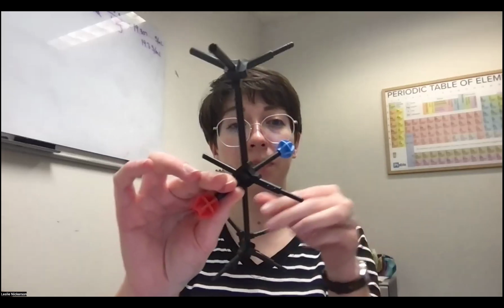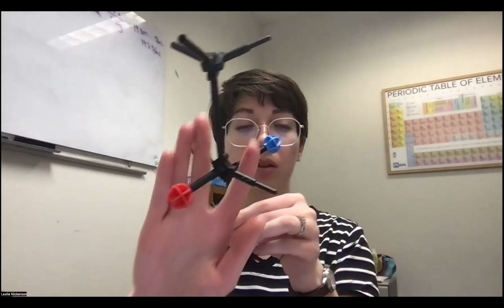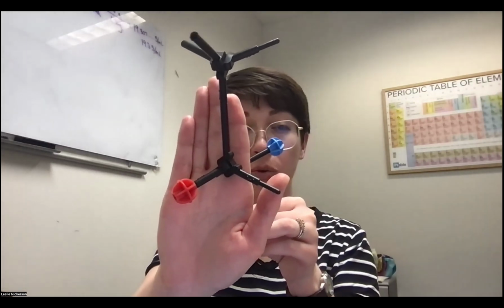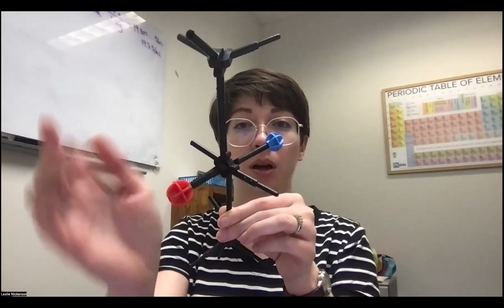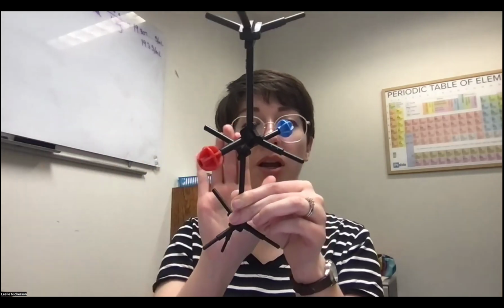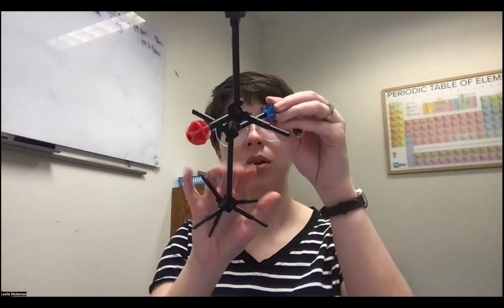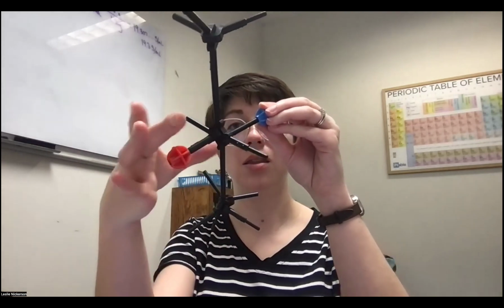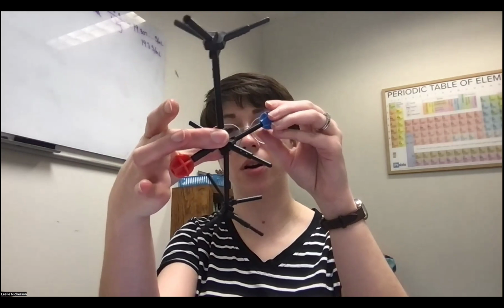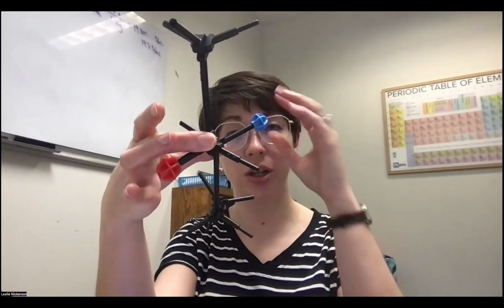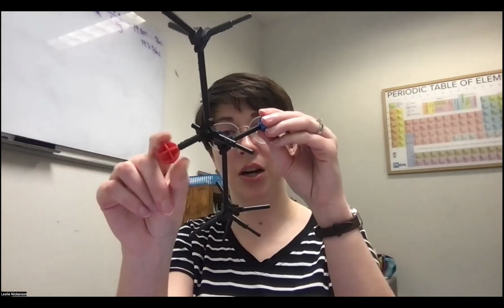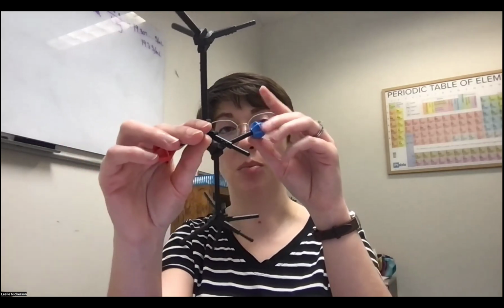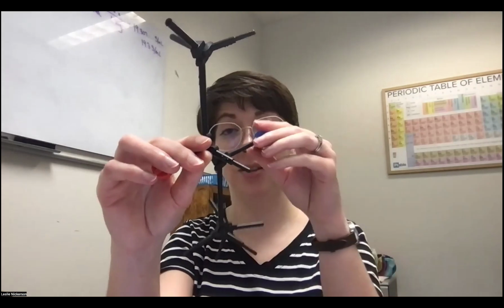Okay, so we're looking, this is my front carbon. Okay, so I've got my CH3 going up. I've got this part with my ethyl group going back. Okay, these two carbons are the middle part of my Newman projection. So on here, I've got my red one going to the right, my blue one going to the left.